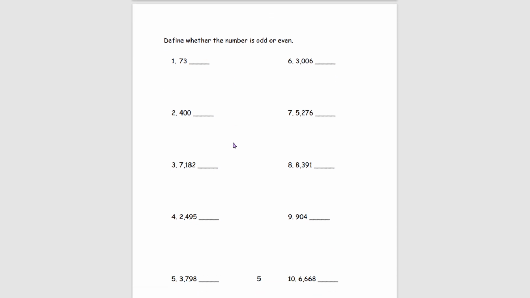Moving on to this page, we're defining whether the number is odd or even. And basically, whenever we're looking at whether the number is odd or even, we look at their ones place, and we see if that number is even, meaning it's either 0, 2, 4, 6, 8. And if it's odd, that means it's going to be either 1, 3, 5, 7, or 9. And remember, we're only looking at their ones place. So for this first one, we have 73. Looking at the ones place, it's a 3. And that tells us that it's odd. So this first one is odd.